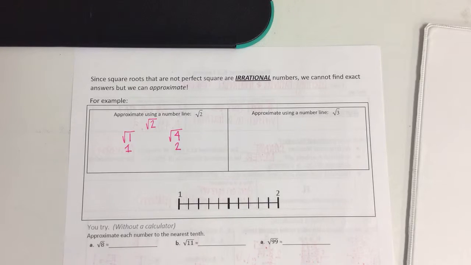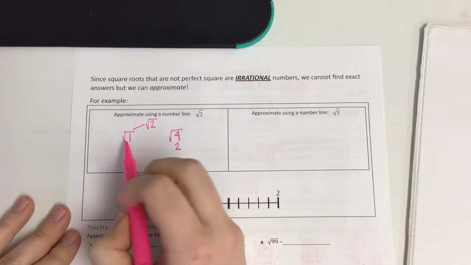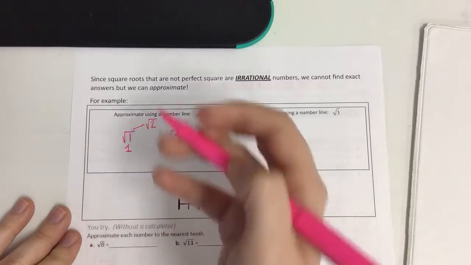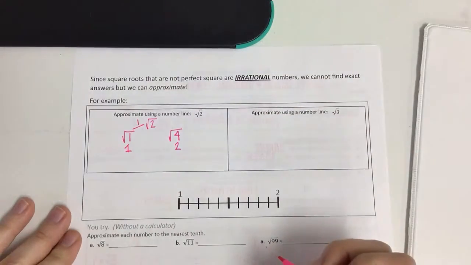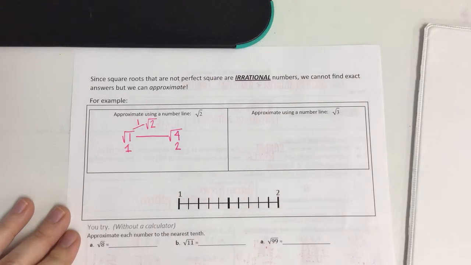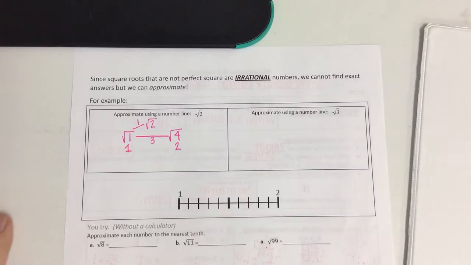So here's how we're going to figure this out. We are first going to look at our distance between our first square root and what I'm trying to find. And that distance between 1 and 2 is 1. We are also going to look at the distance between these two numbers, and that distance is 3. So now we have everything that we need to write a mixed number that represents the square root of 2.